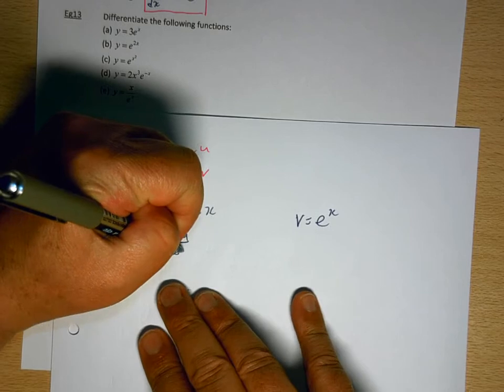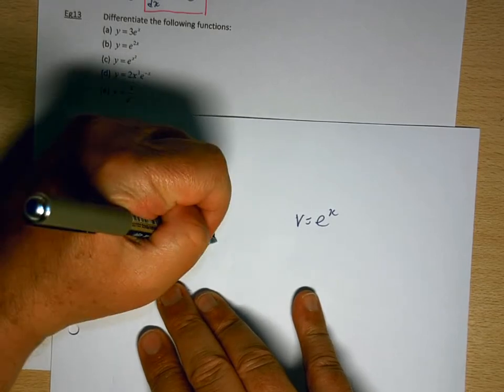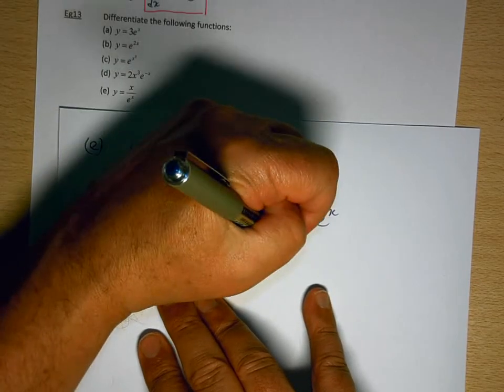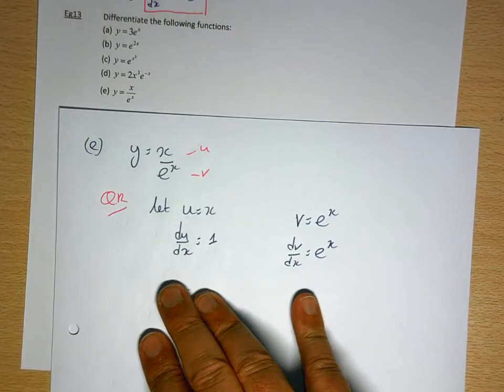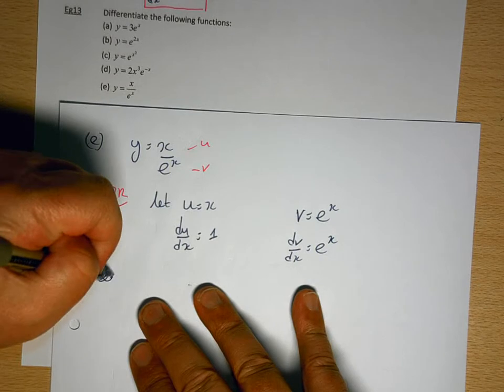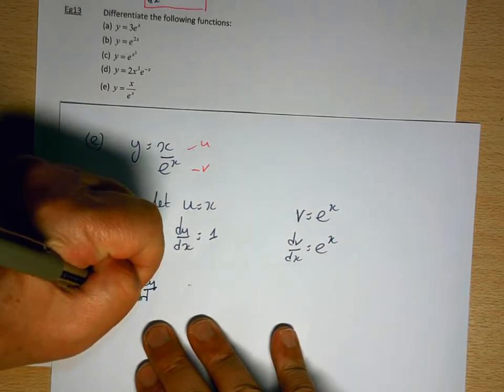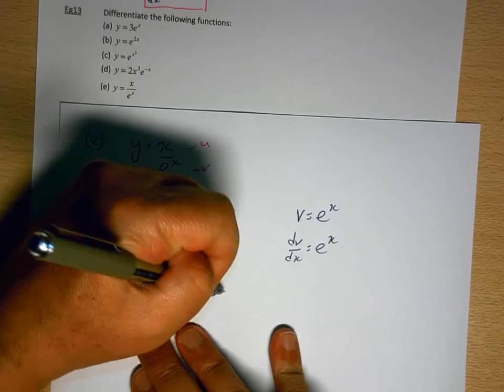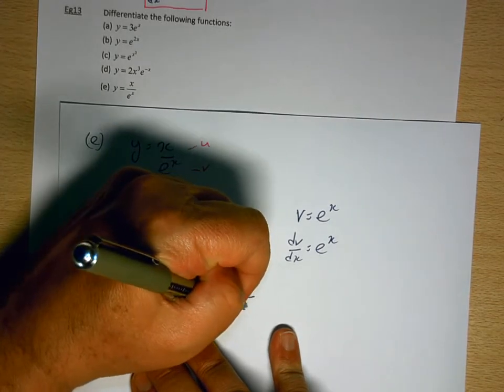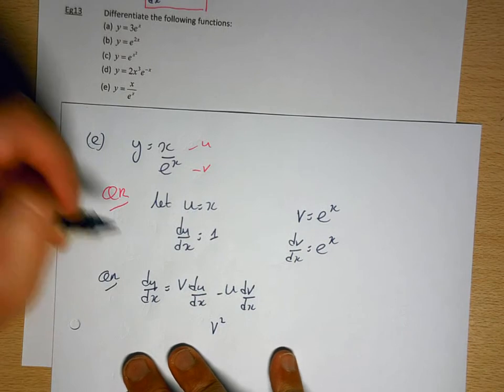We differentiate u with respect to x, we get 1. We differentiate v, we get e to the x. So the quotient rule, write it out, v du dx minus u dv dx all over v squared.